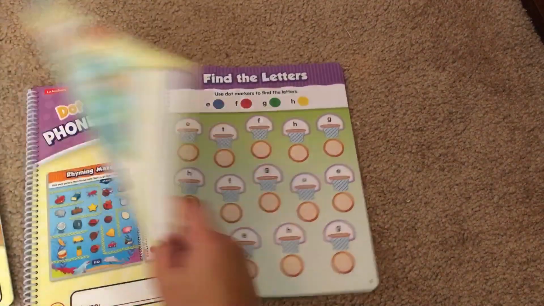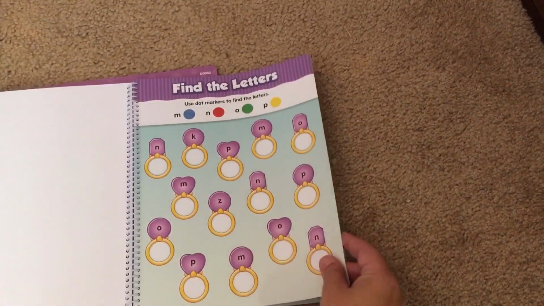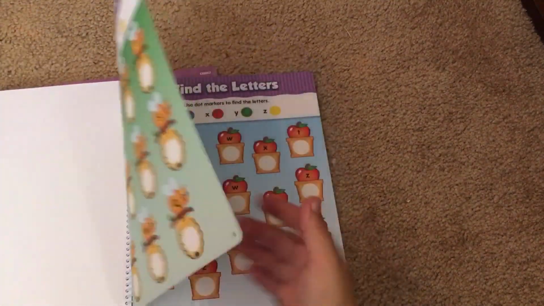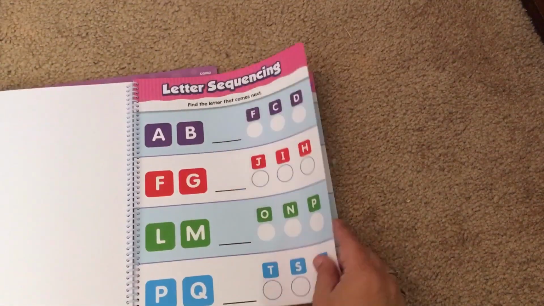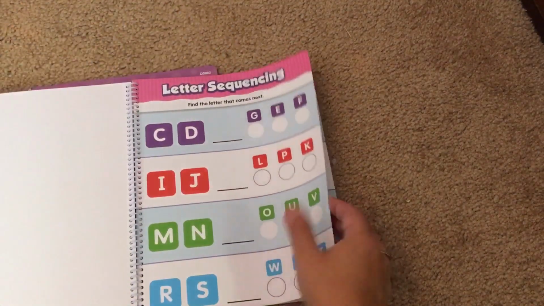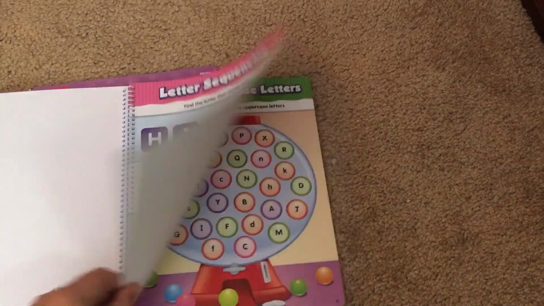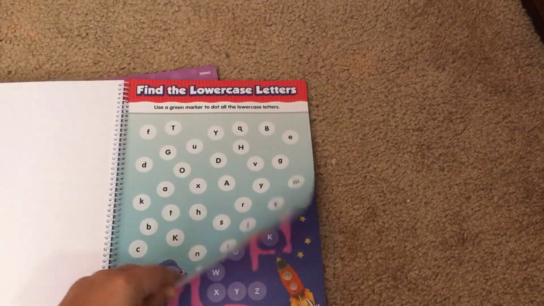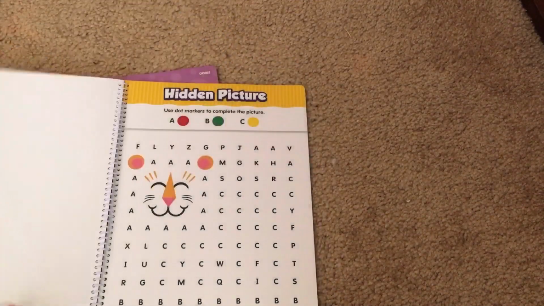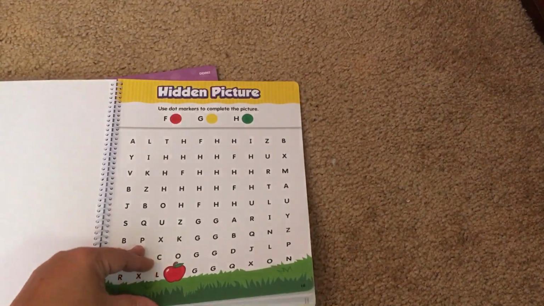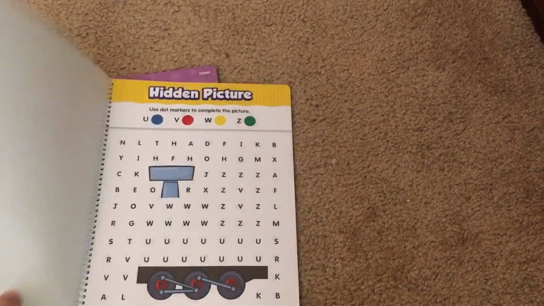So this is the alphabet one, correct? Yes, the alphabet one. This is pretty easy. They're just matching letters, you know, find the W's, and then you do all of them blue. Find the letter that comes next. It's helping with his alphabet, because sometimes he gets a little mixed up on a few of the letters, so I thought this would be good reinforcement. It's a little maze. Hidden pictures. There's a bunch of hidden pictures in the back.